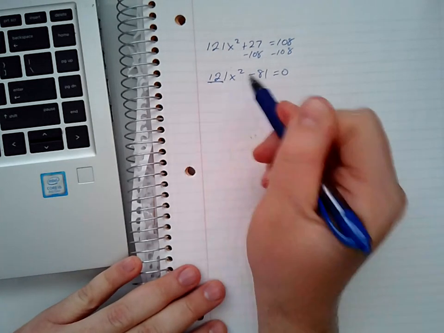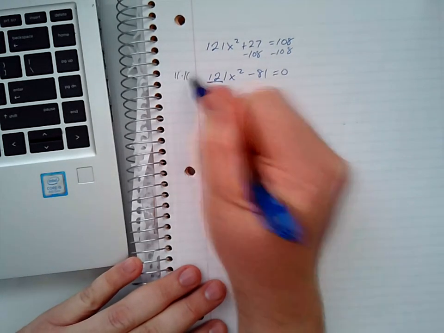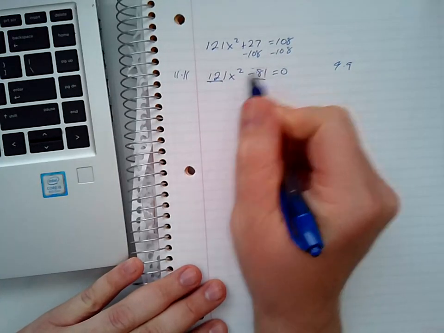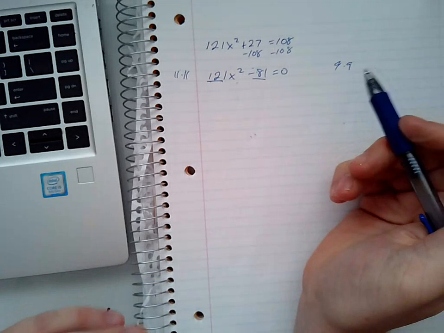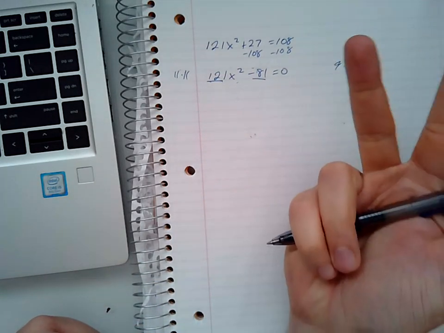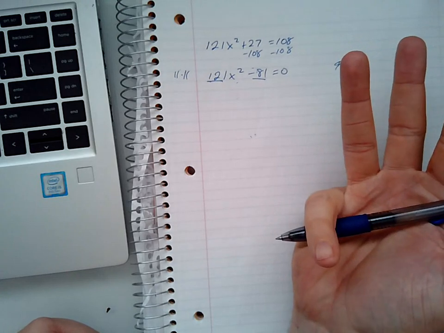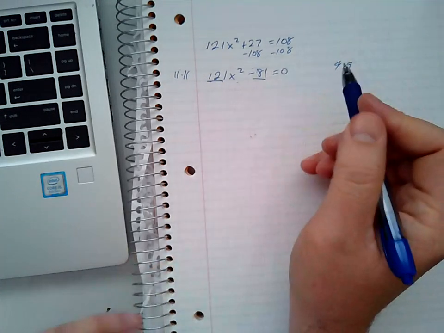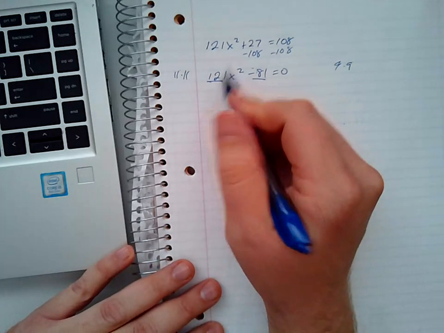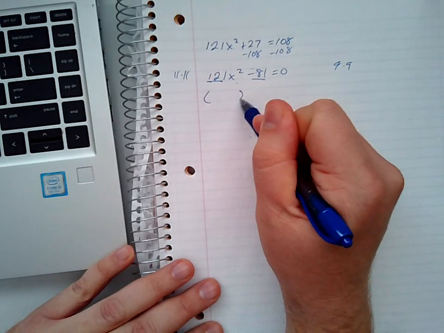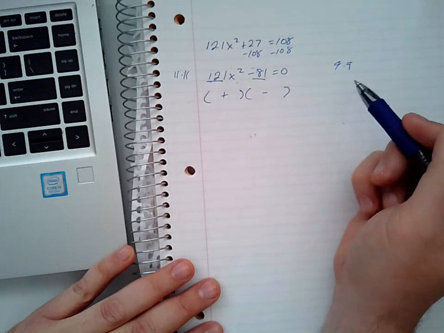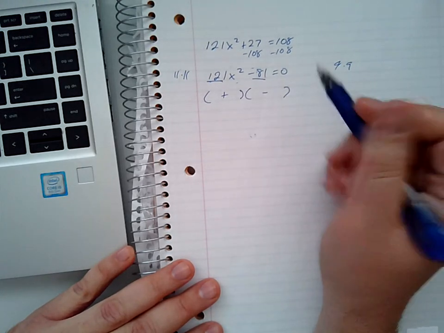This is a perfect square, 121, it's 11 times 11. This is a perfect square, 81 is 9 times 9. There's a difference in between. It's a binomial. Do you remember all these questions? Is it a binomial? Is it a difference? Are numbers perfect squares, and do we have even powers? Yes, yes, yes, and yes. So I'm going to do the square root of each term, and I'm going to put one in one section, one in the other section. There's going to be a plus sign in one and a minus sign in the other. Do you remember doing all this?